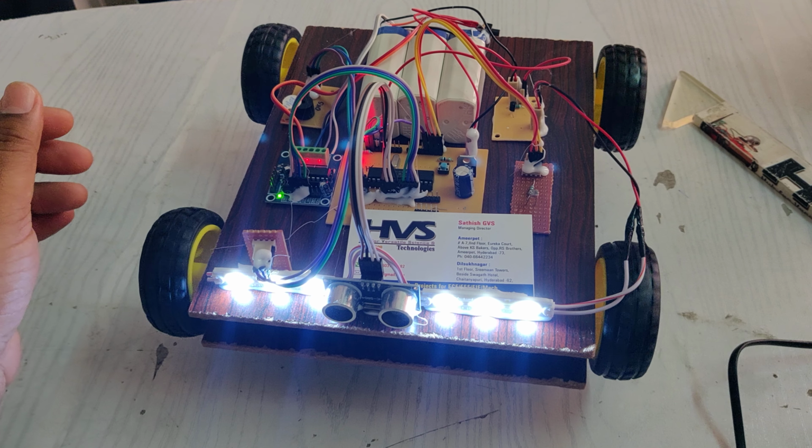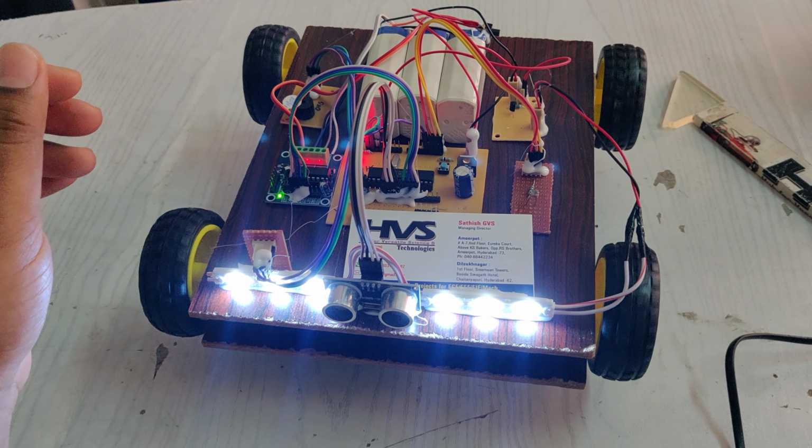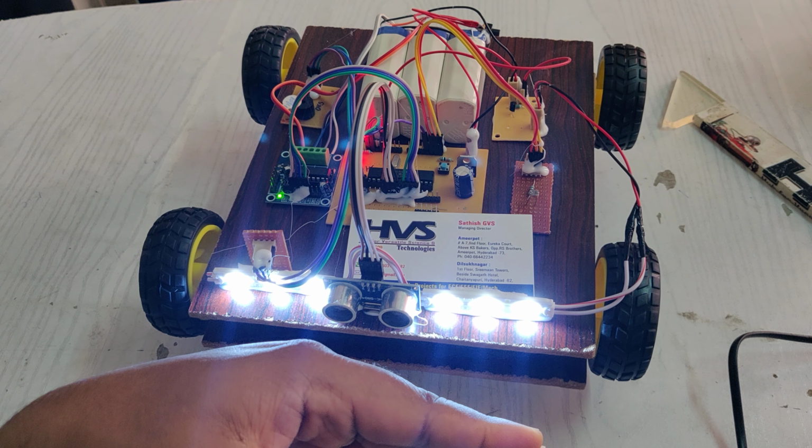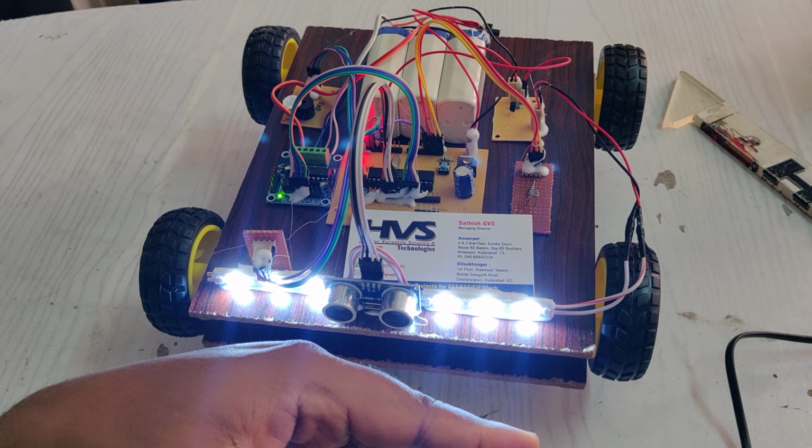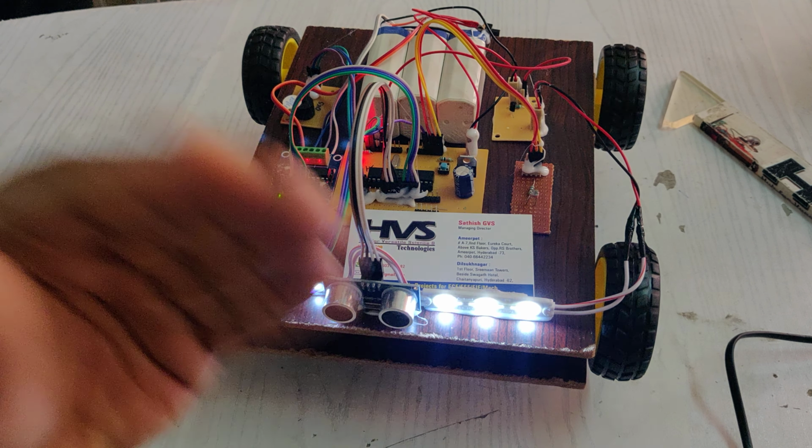First, it keeps moving in the forward direction. Whenever an obstacle is detected, the brake is automatically applied, and it also gives us the audible alert through the buzzer.